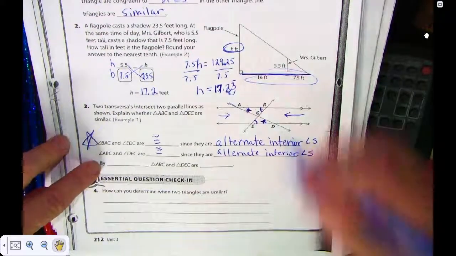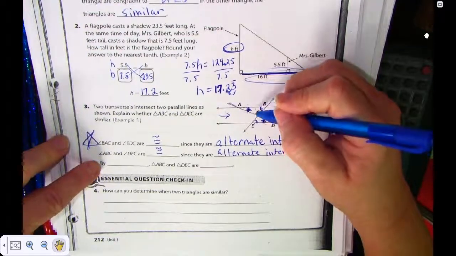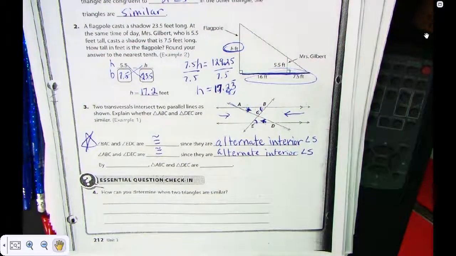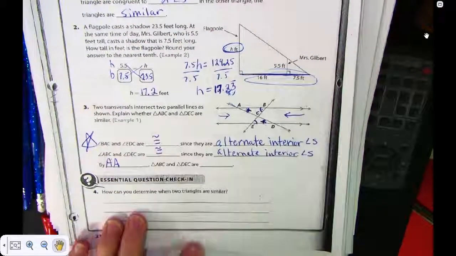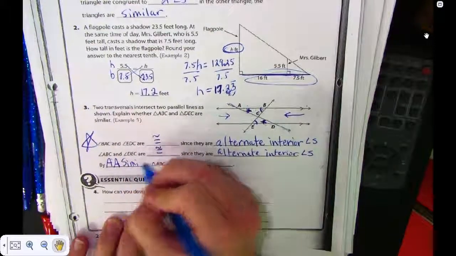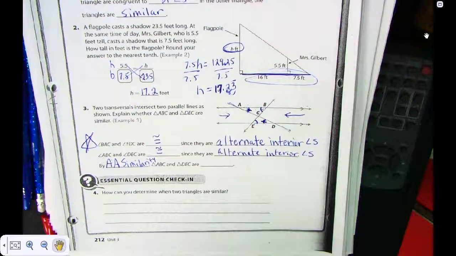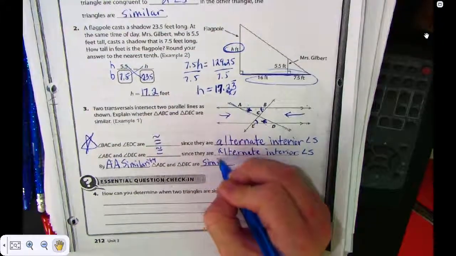So we have discovered that two pairs of corresponding angles in the triangles are congruent. So what do we know about the two triangles? They're similar. So by angle similarity, and we're not going to put postulate on there, just by angle similarity, triangle ABC and triangle DEC are similar.